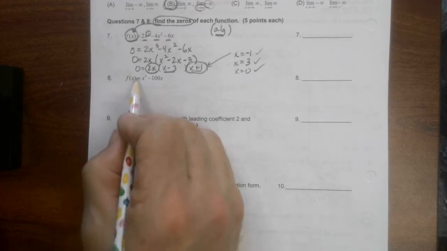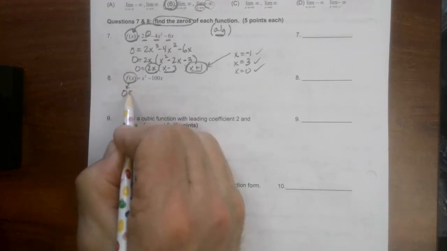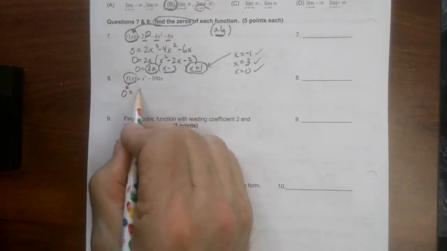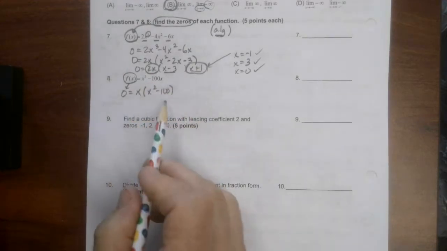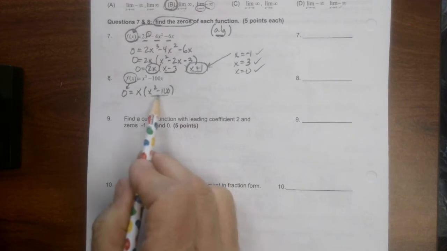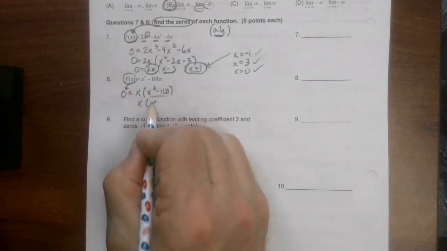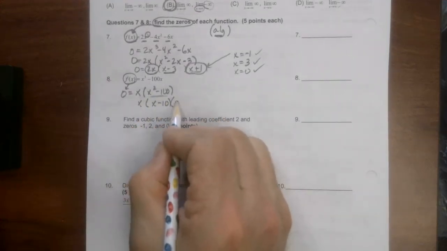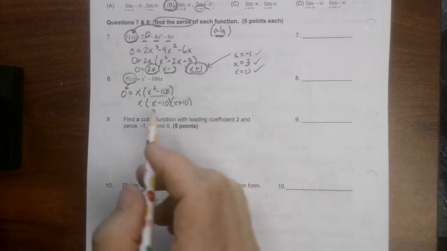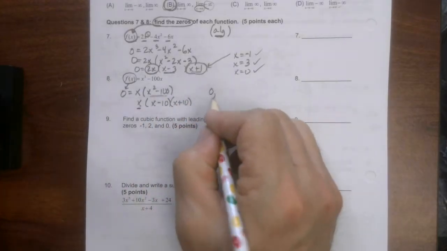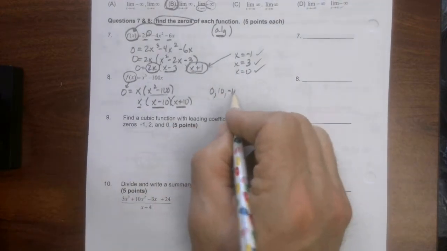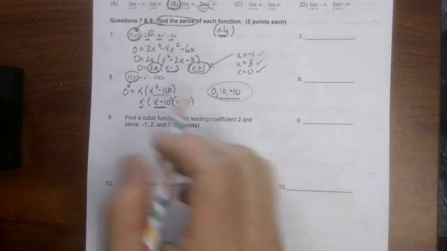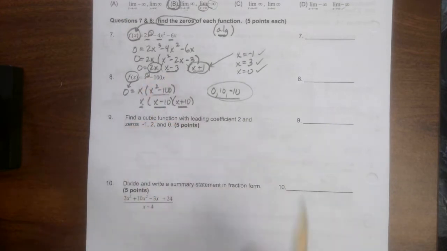Same thing. Set this equal to 0 because that's what you're really finding. We're going to factor an x out. We'd be left with x squared minus 100. Hopefully your algebra skills remind you that that is a difference of 2 squares. Now we can solve it. What would cause that to be 0? 0. How about this one? 10. How about this one? Negative 10. And there's your 3 answers again because your highest power is a 3.